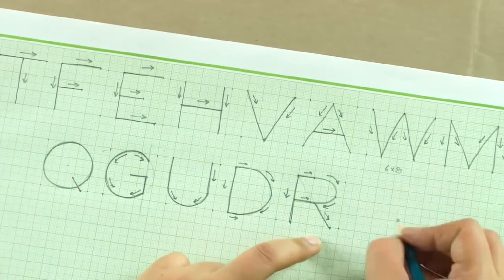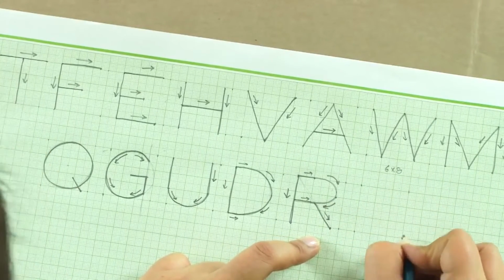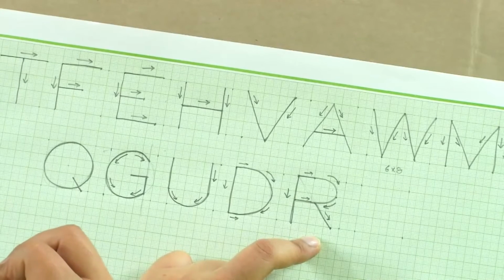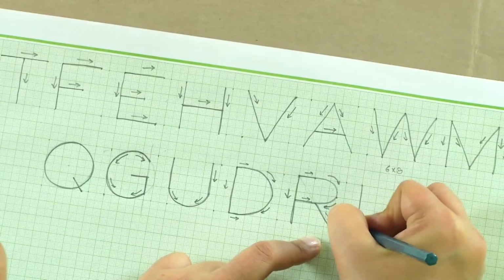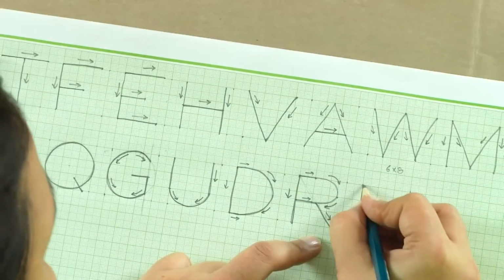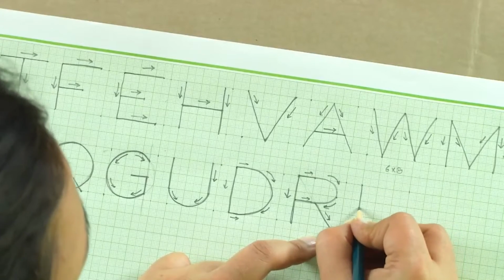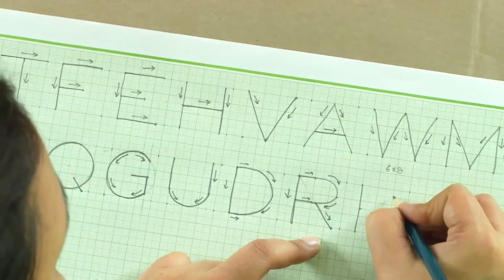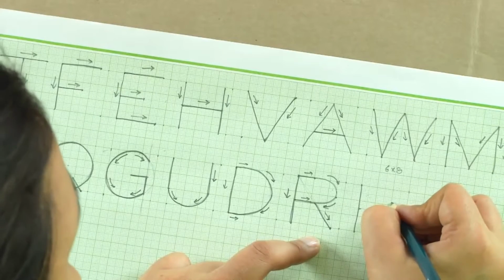The next we have B. B is again a 5 by 6 unit letter. It is not exactly in the center that we divide the B vertically, and also the top part is only slightly more than 4 units.